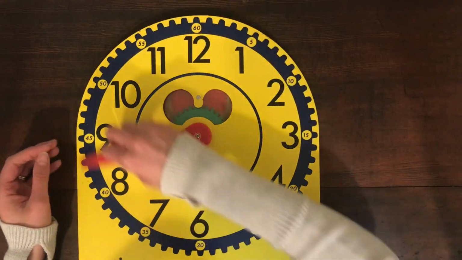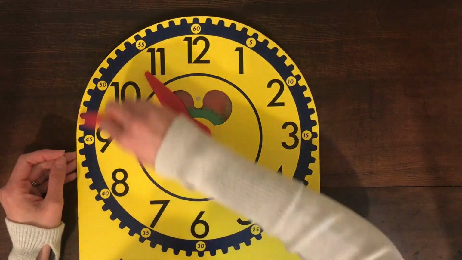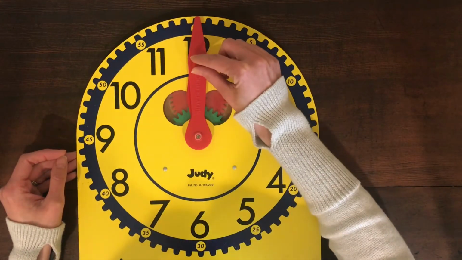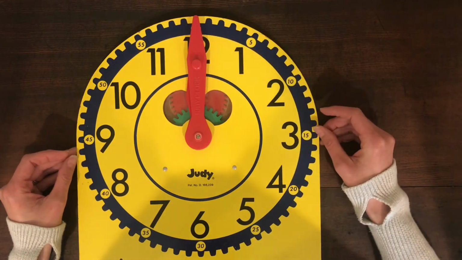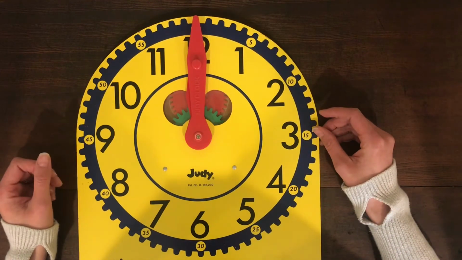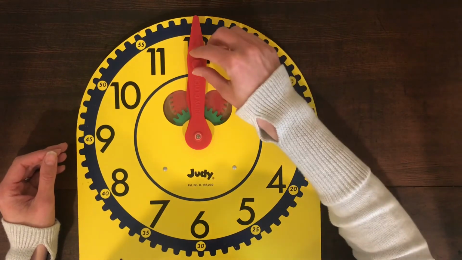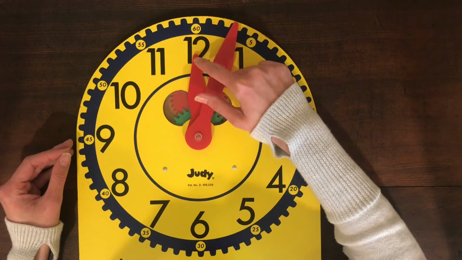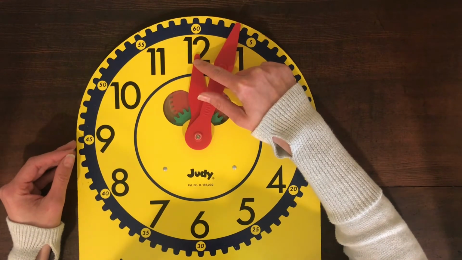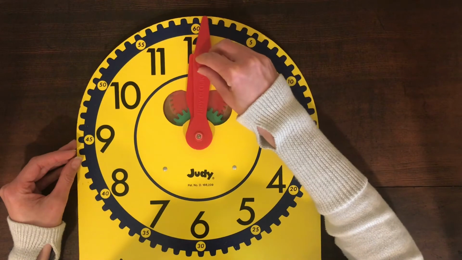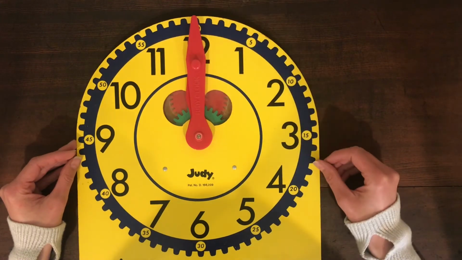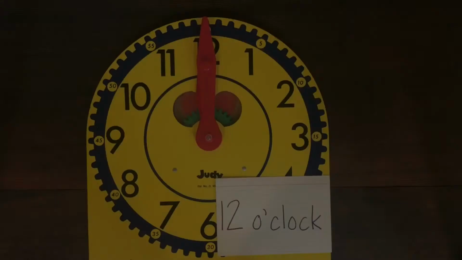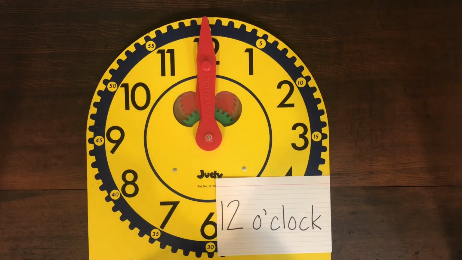One more tricky example. What time is this? If we see hiding behind there, the hour hand is directly on the 12, so the hour is 12. The minute hand is straight up, pointing to the 12. That means there are 0 minutes past the hour, and we say o'clock. So this time is 12 o'clock.